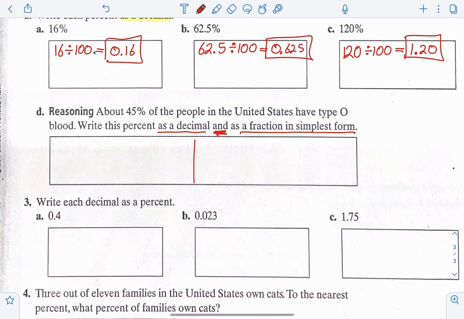So do the percent to decimal on this side and the percent to fraction on this side. Okay, so go ahead and pause the video. You're using 45% here. Turn that into a decimal and a fraction, and then we'll come back together and check it.